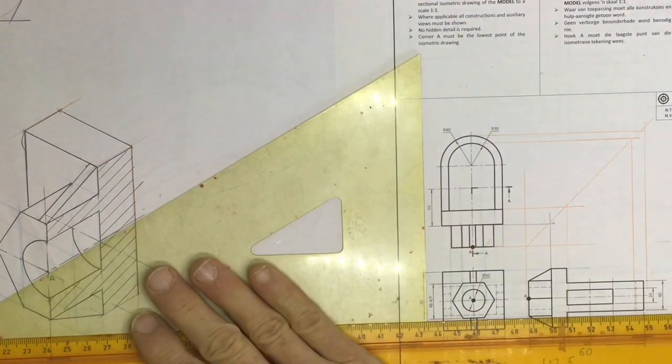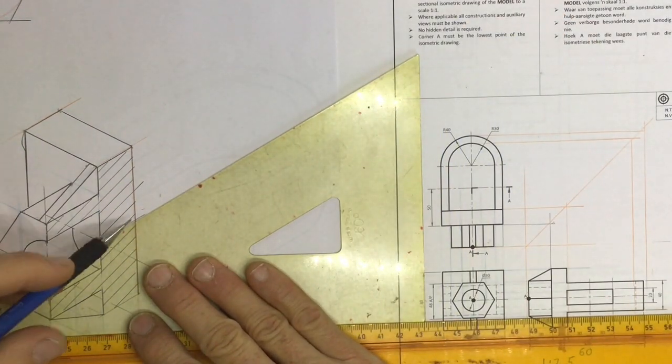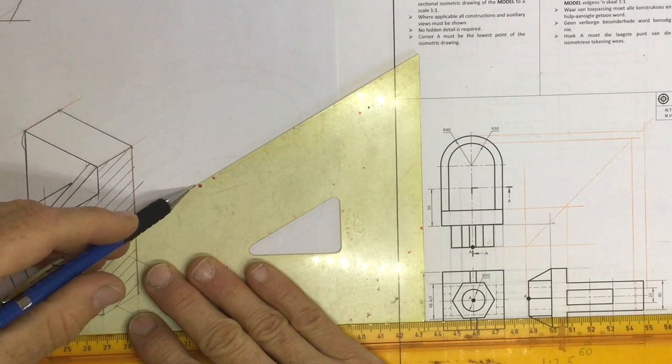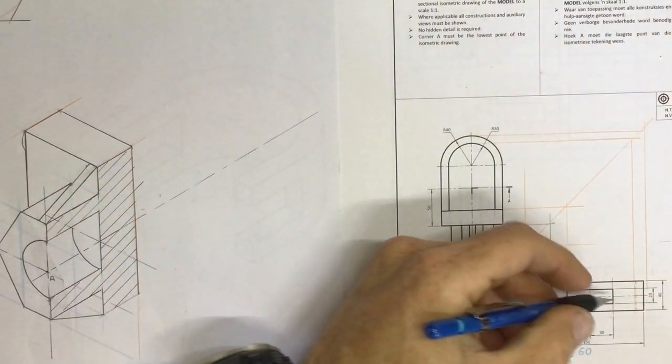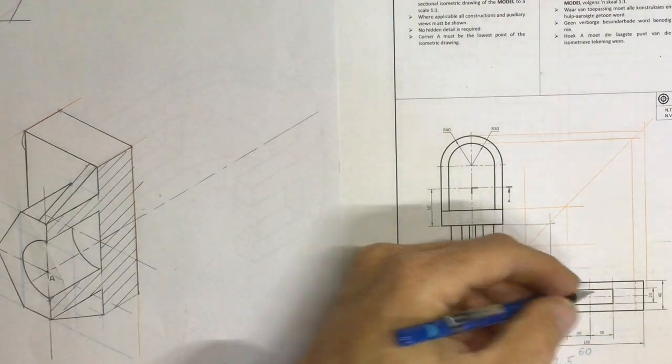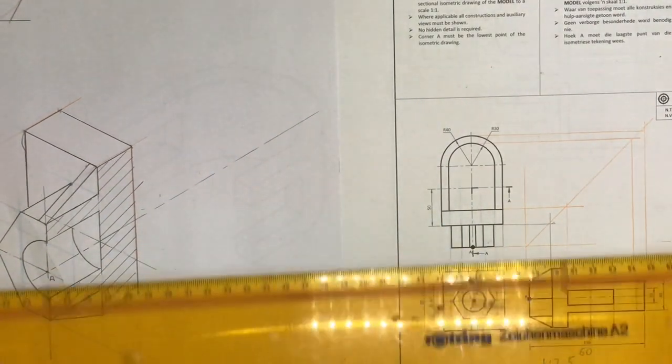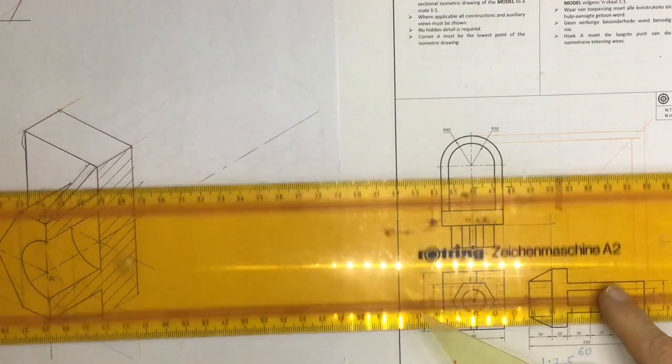I've got this center line coming back over here. So I'm just going to continue that center line going back, going back, going back. Right. There is a center which I just need to find over here. Let's just do that.